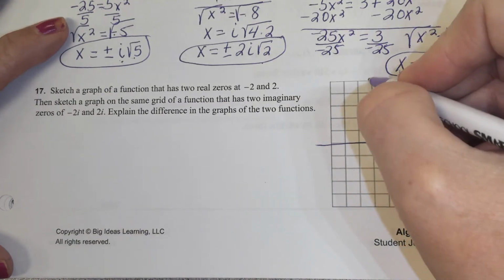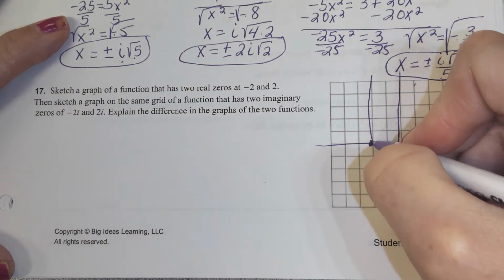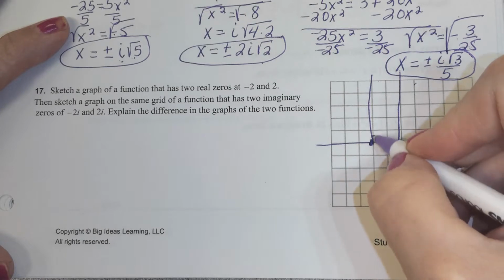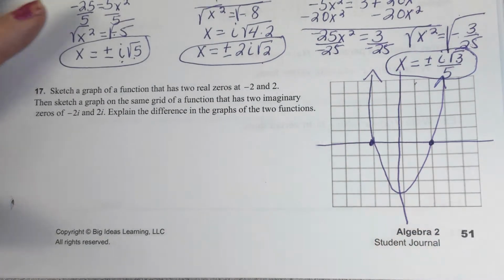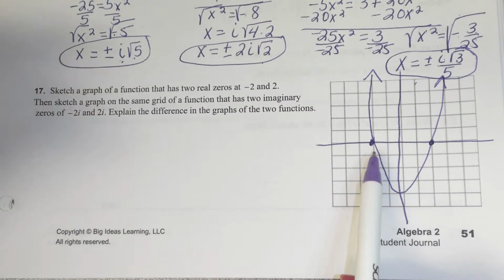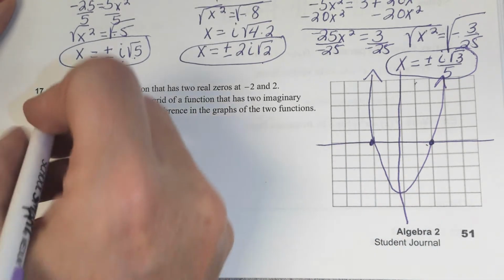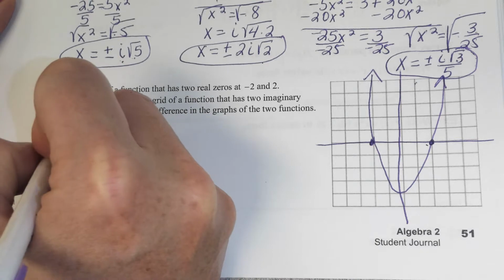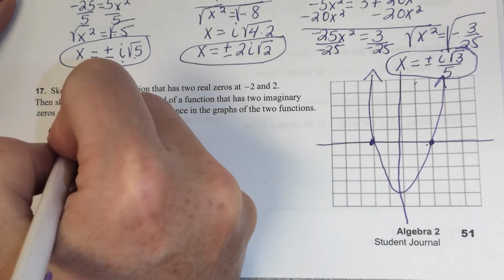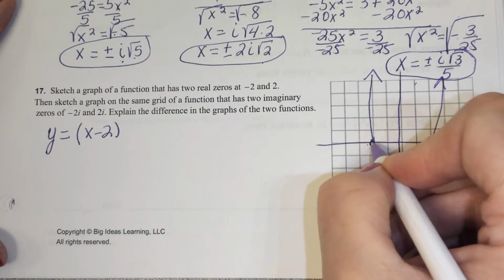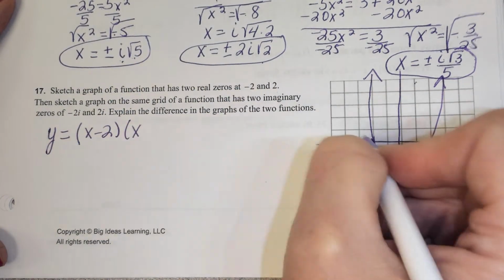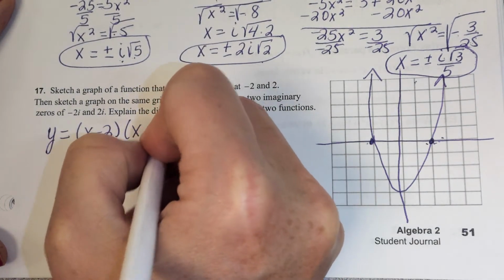Okay, so I can make my parabola. Maybe it's going to look like this. If I know that these are going to be my zeros, then I know that function has to be y equals x minus 2 for this one, and x minus negative 2 for this one.